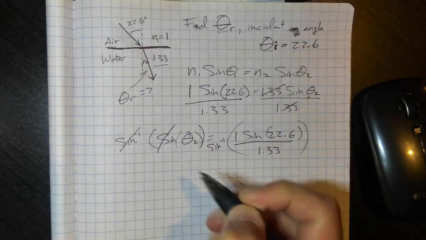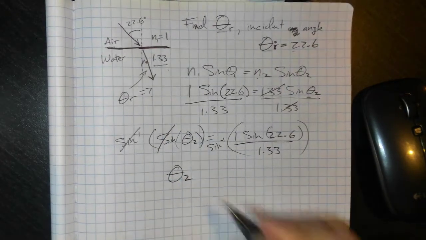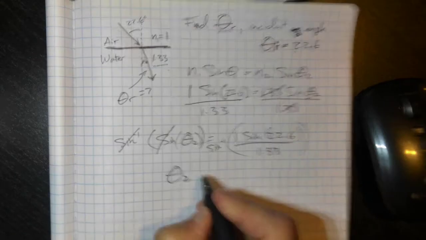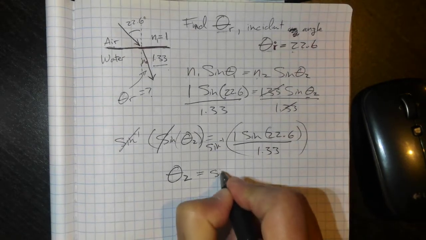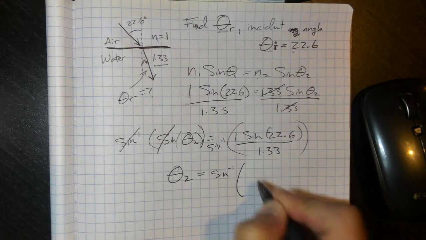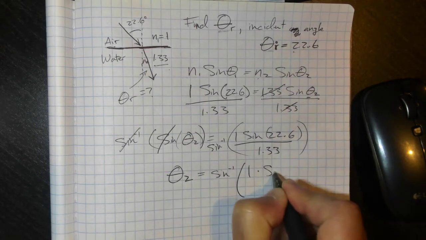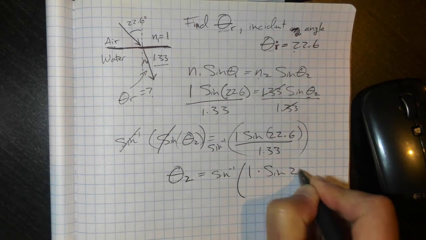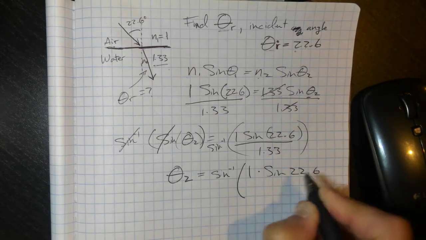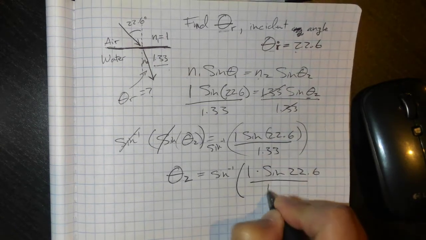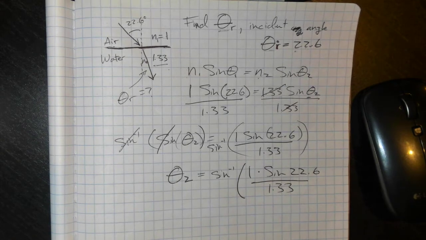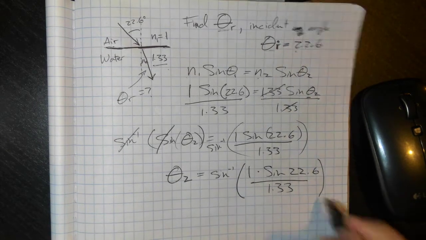These cancel out, and I only have my theta 2 by itself, which is what I'm looking for. And on the other side, I have inverse sine of 1 times the sine of 22.6 divided by 1.33. So that's going to get me the right answer.